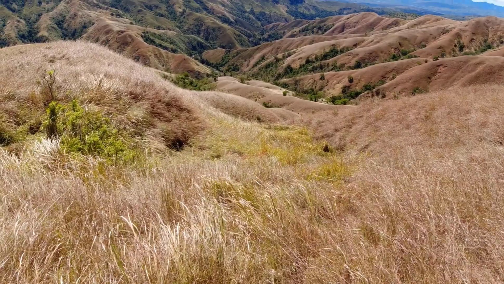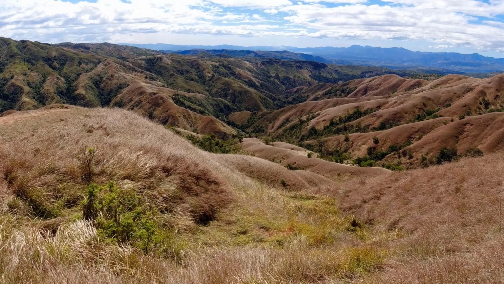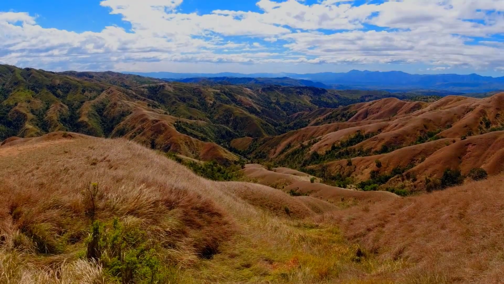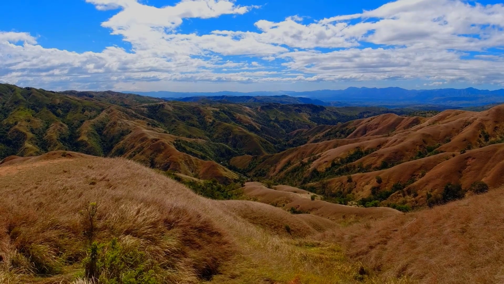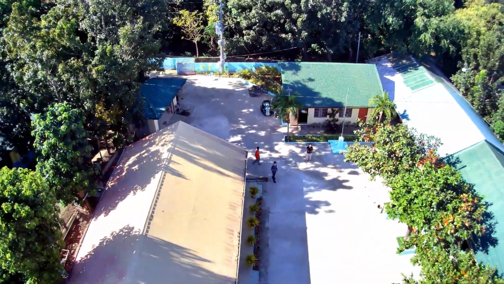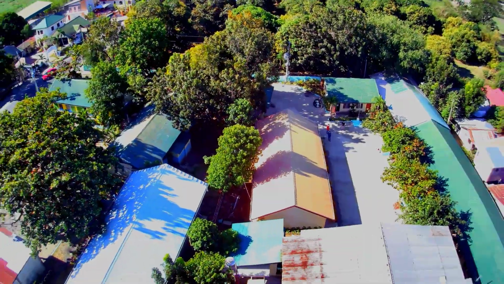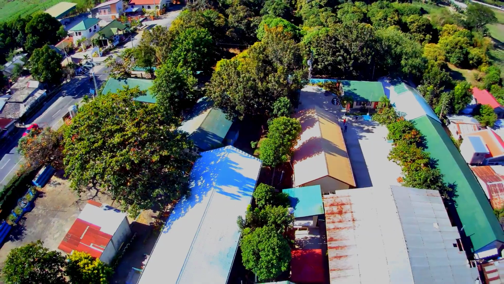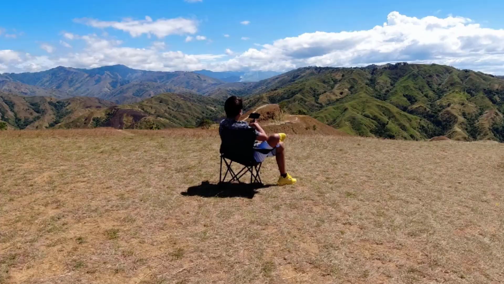The mountains, the details, background mountains, skies. See? Wow. What about this drone shot over here? Look at the leaves of the trees, the roof. When it is enhanced, see the difference? The car. So that's it.